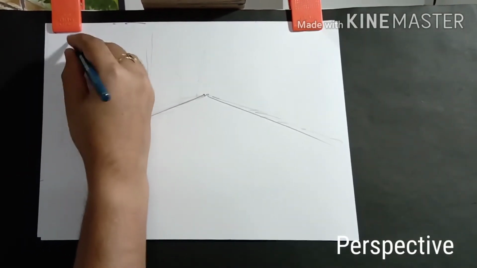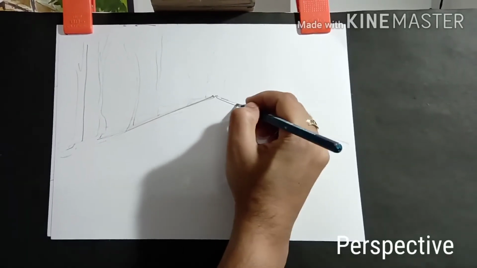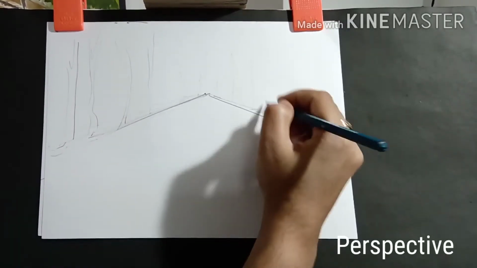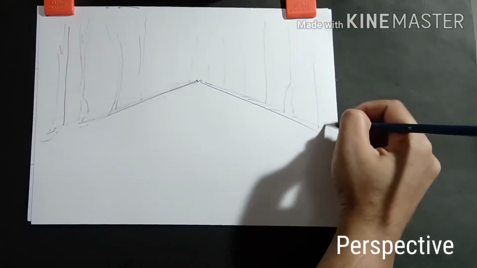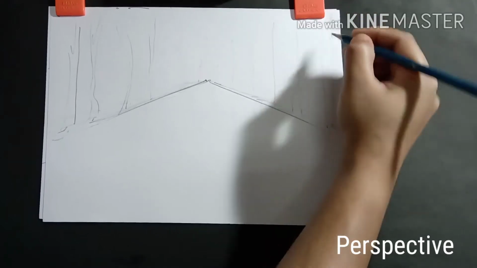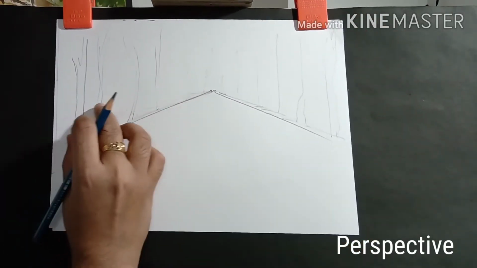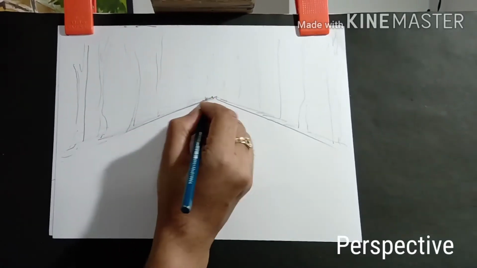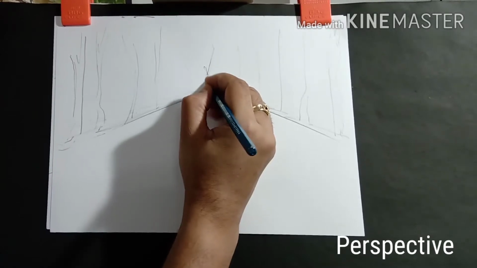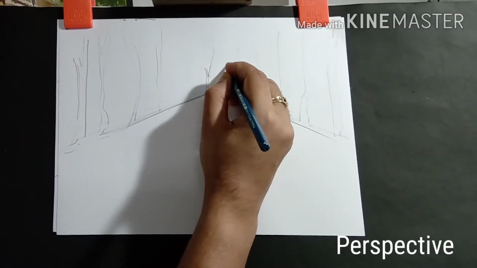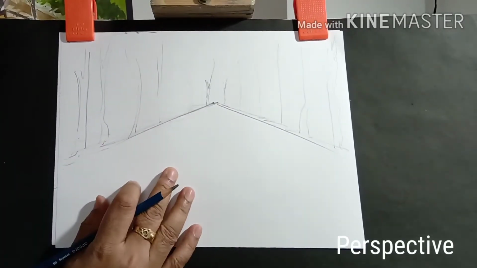It is also another landscape. In this landscape we can see the nearest things are very big and prominent, and we can see all the trees, if we see them very far, are very small and hazy. In the drawing this is called perspective.